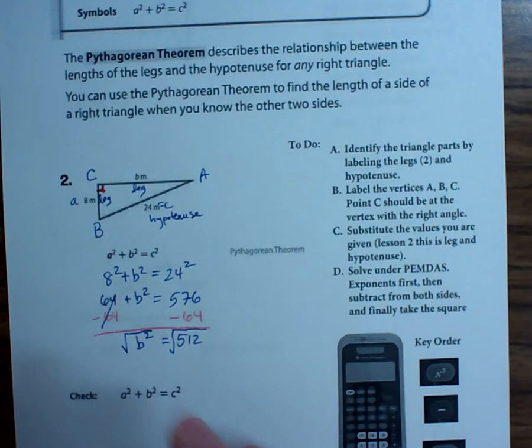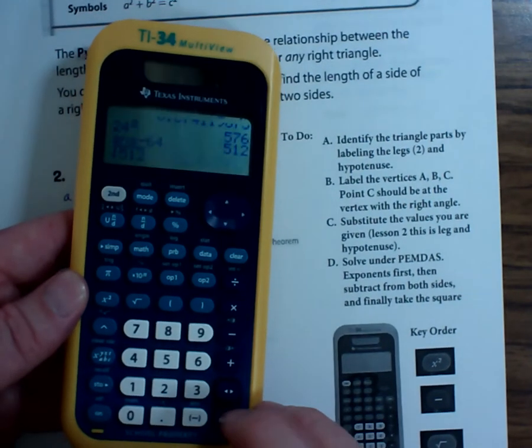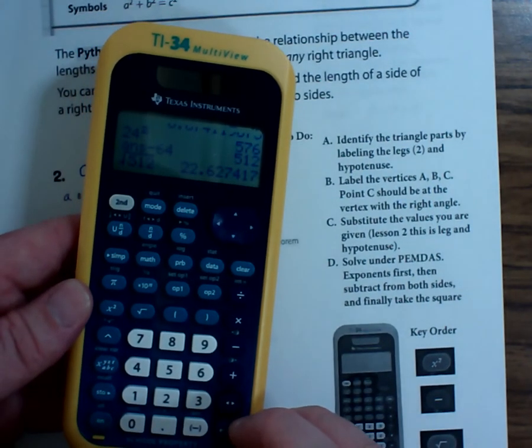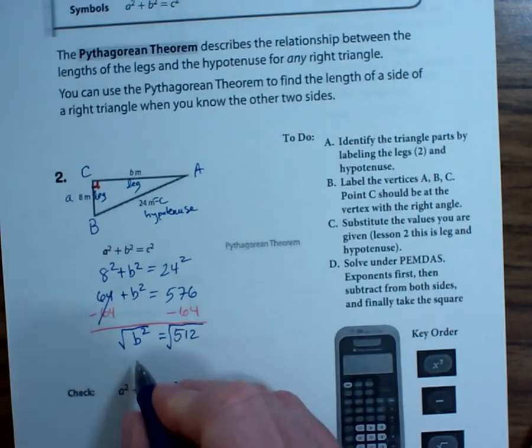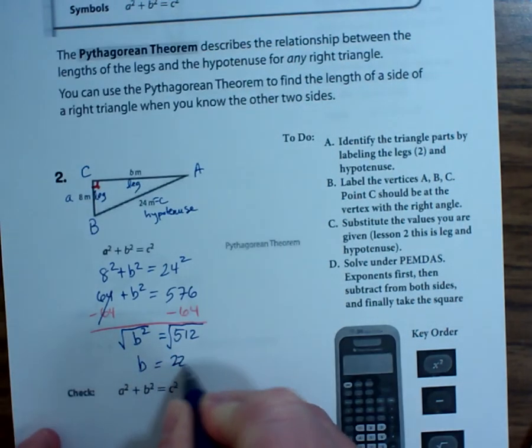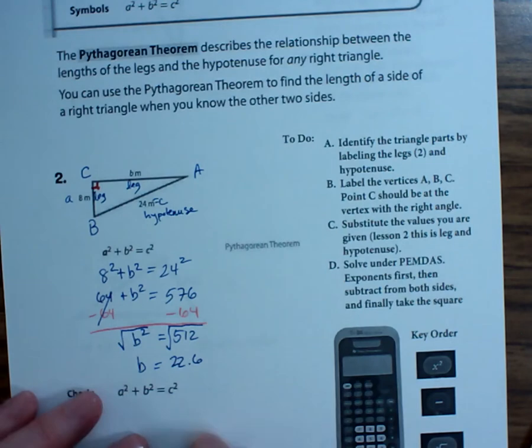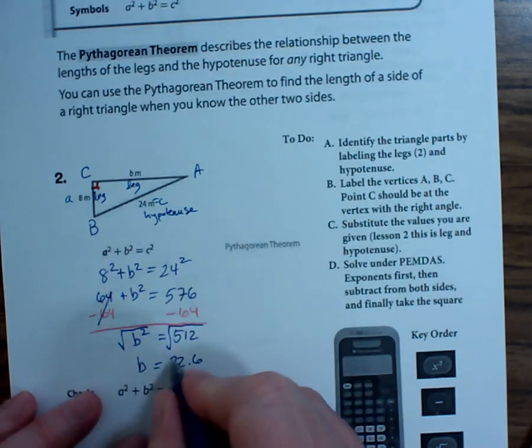Square root 512, and I get 22.6. Typically, we're going to the nearest tenth here.